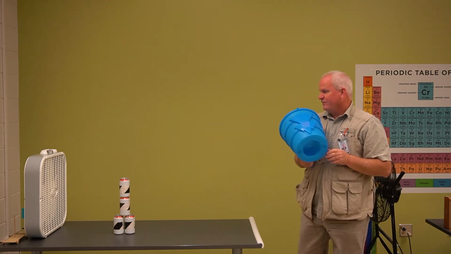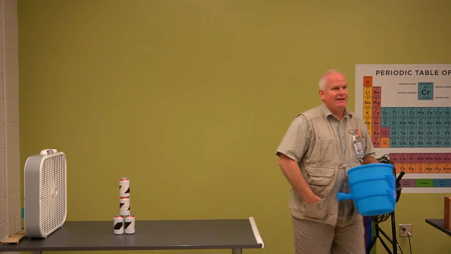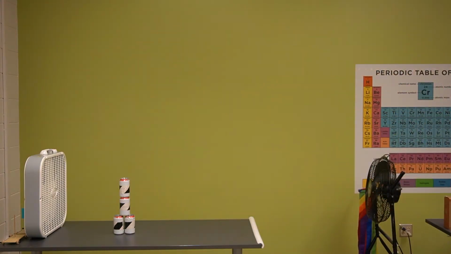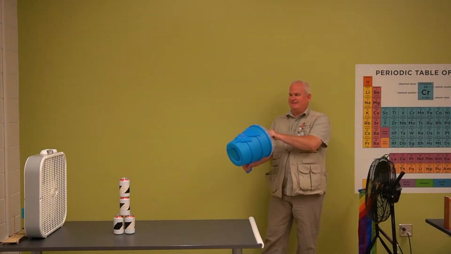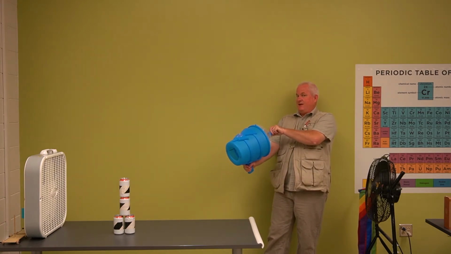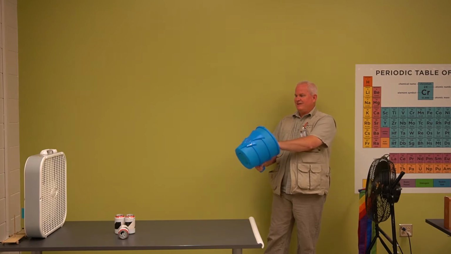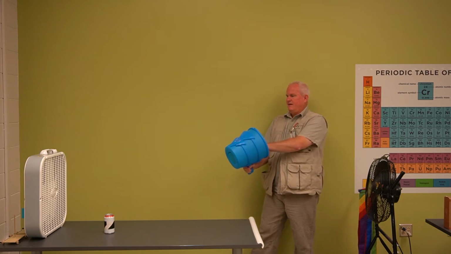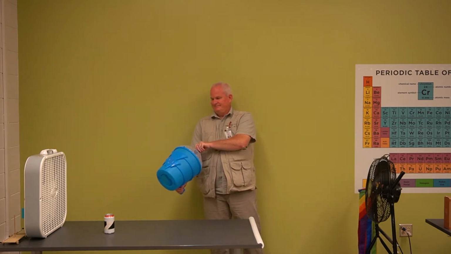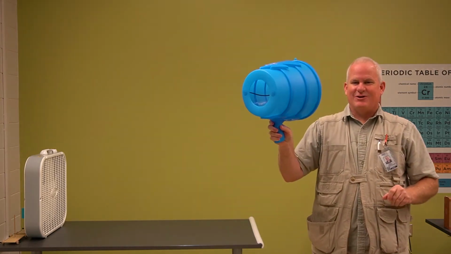Let's try one more. These are some cans, and we will try the cans and see what happens with the cans. Ready? 1, 2, 3. All right, let's see if we can hit the bottom ones. And you're going to try the last one. So that was pretty neat at how the air Zooka works.